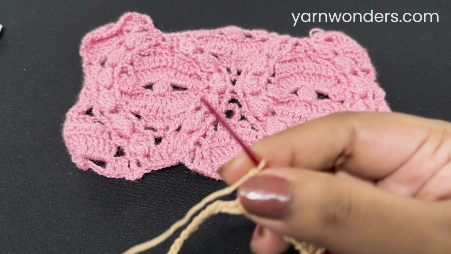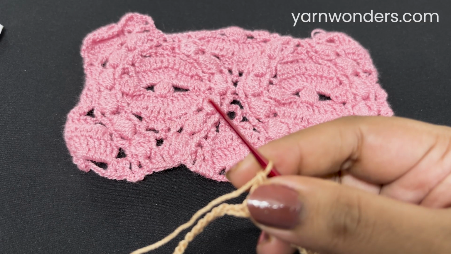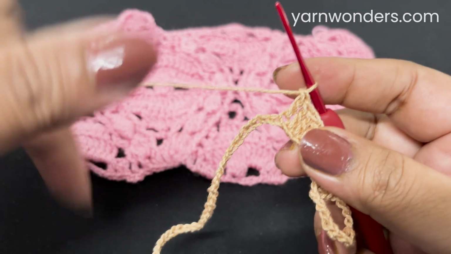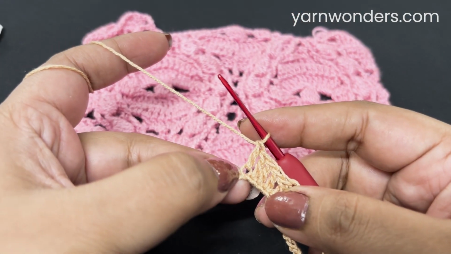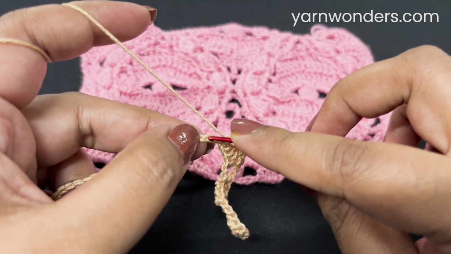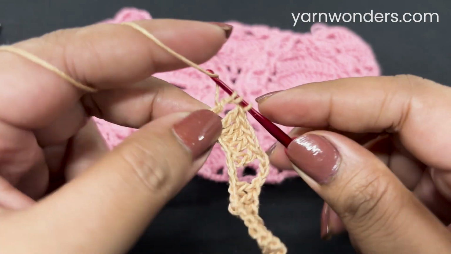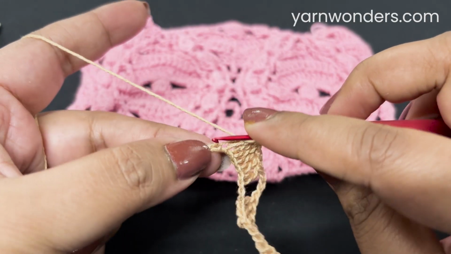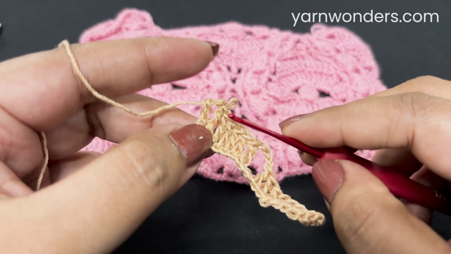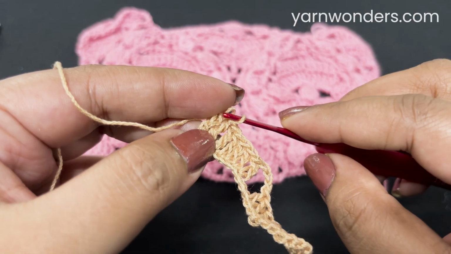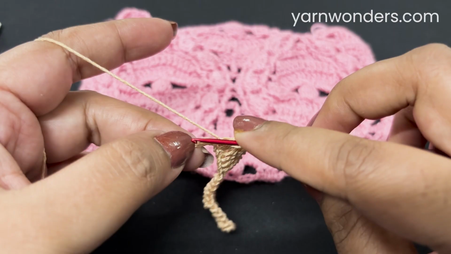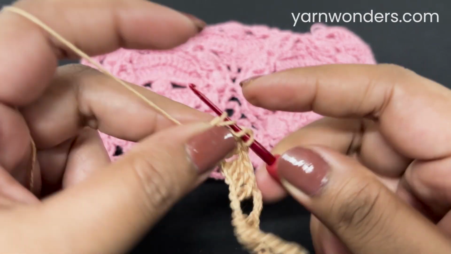Now this is where our pattern repeat starts. You already have 5 triple crochets. You're going to start your repeat row from here. That is, you're going to make another 5 triple crochet stitches, one into each of the next 5 chains, which will bring up the total to 10 triple crochet stitches. But a repeat row starts with a repeat. The pattern repeat for this row starts at the second 5 triple crochet stitches, that is from here. It will make sense once I complete the repeat row.